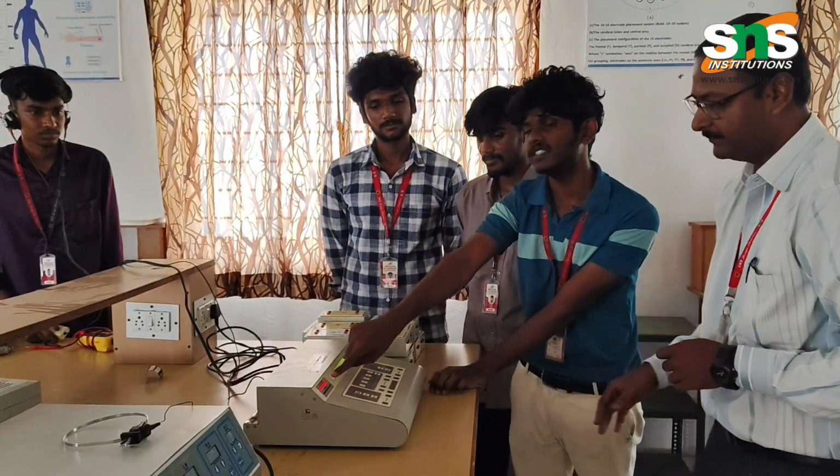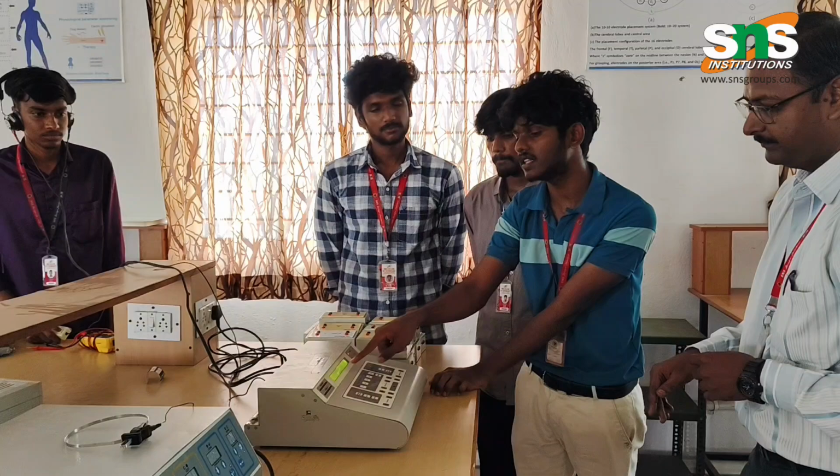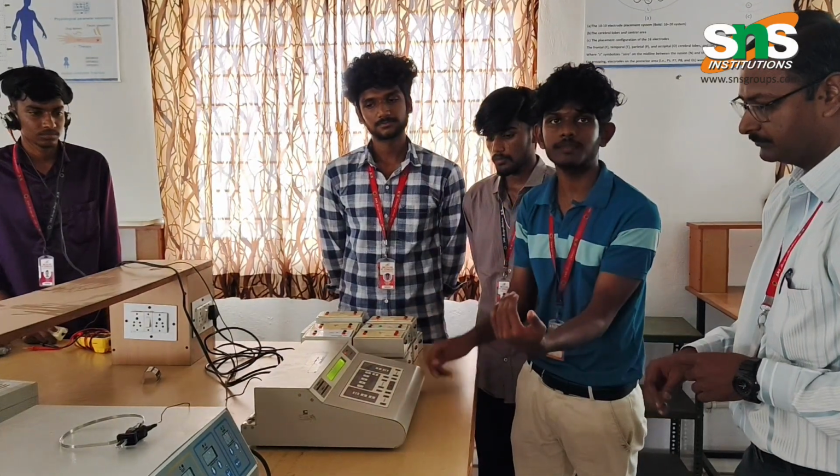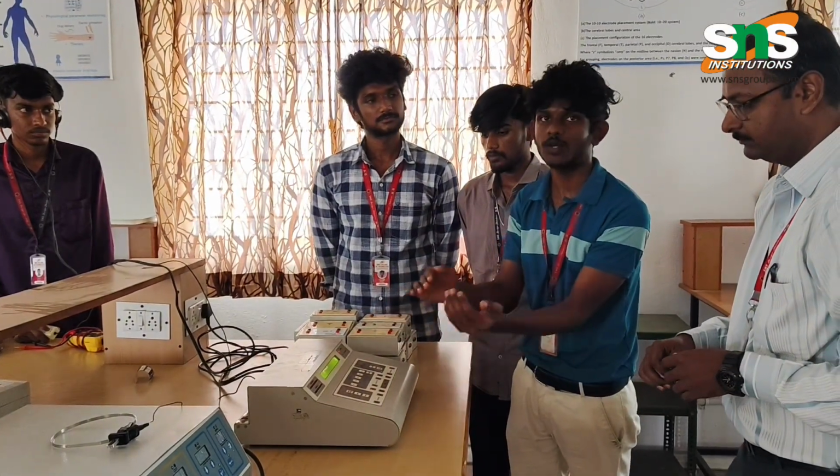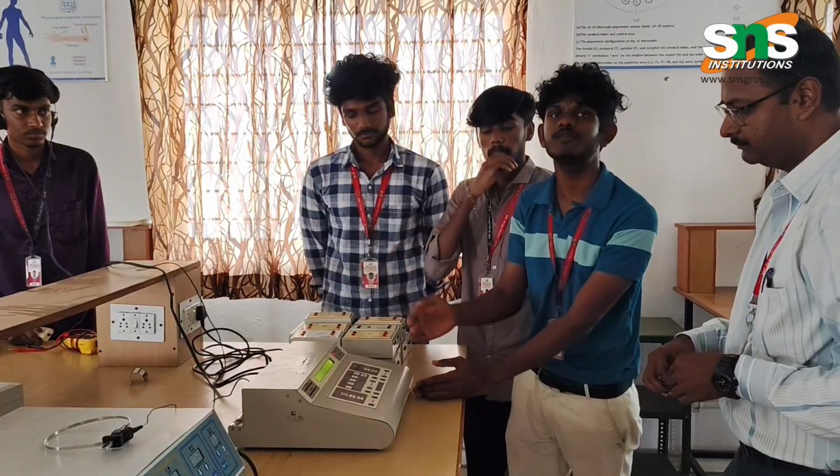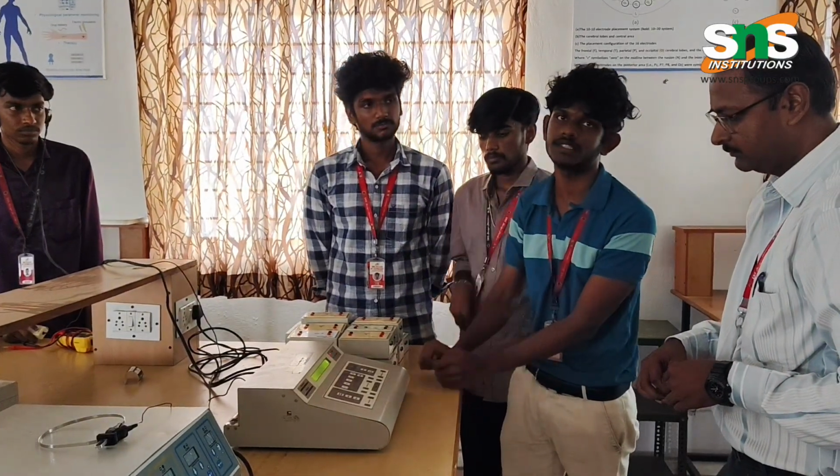You can see here the patient gave the response since we increased the decibel, from 40 decibel to 45, and now 50. So the basic hearing of the patient starts from 50 decibel. We can come to a conclusion from this.